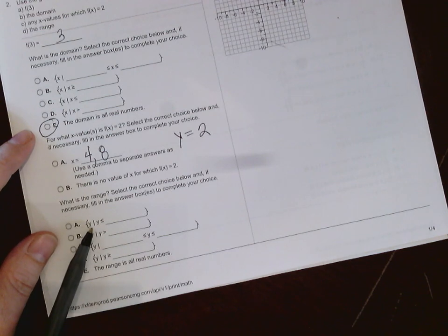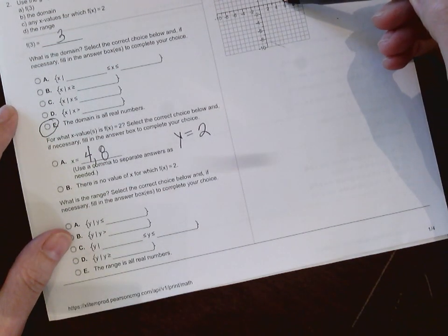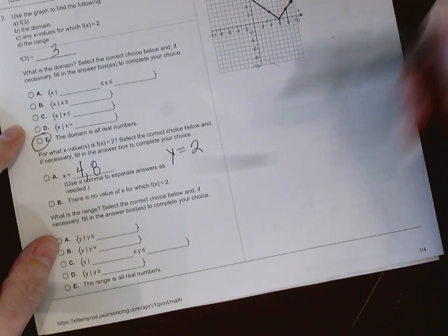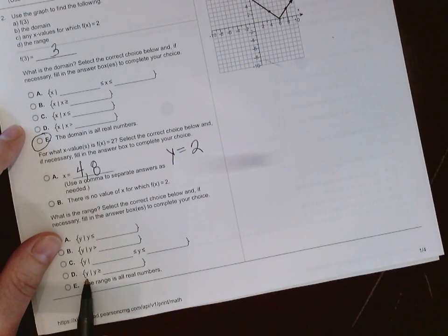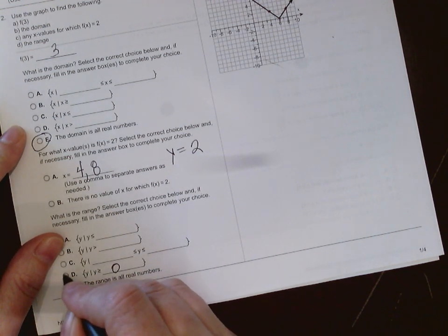So that's what I need to come down here and show. This is less than or equal to. Well, it's not below. That's greater than. I want to be greater than or equal to 0, because it actually does touch the 0 here. I want to show that it touches 0. Okay, so that's why I'm going to come down here to y is greater than or equal to 0.